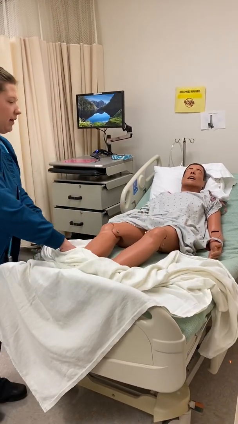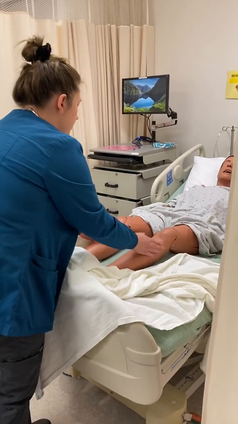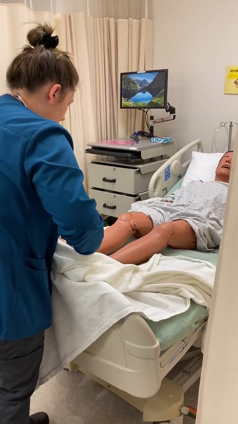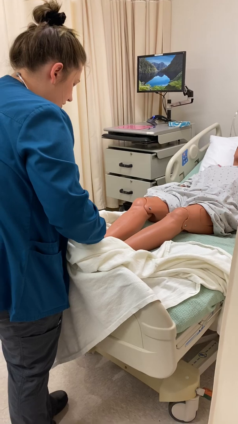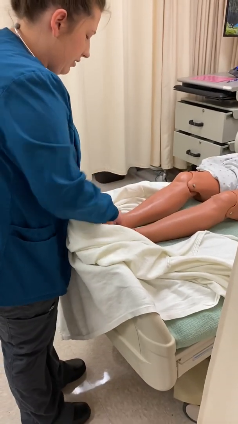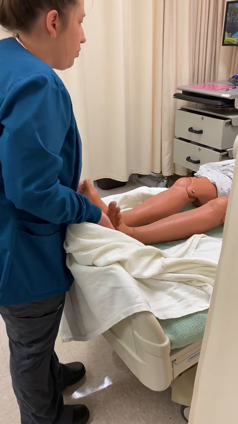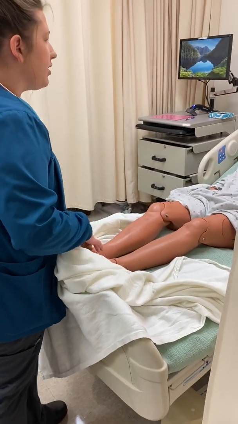I've got to assess them bilaterally here. Looking for any edema. We're assessing the color, temperature, turgor. We're going to listen to the pedal pulse, or check for the pedal pulses, also the tibial pulses. We're going to assess capillary refill. Can you push against my hands? How about up towards my hands? Do you have any numbness or tingling in your feet?